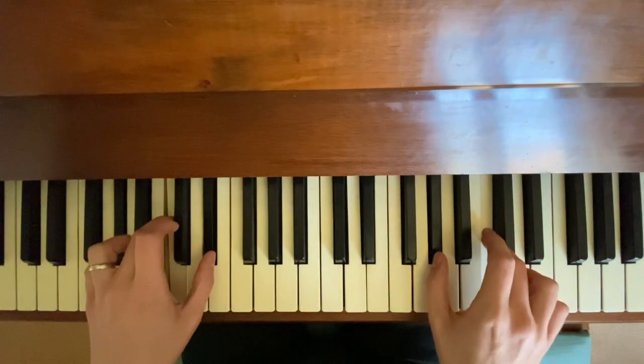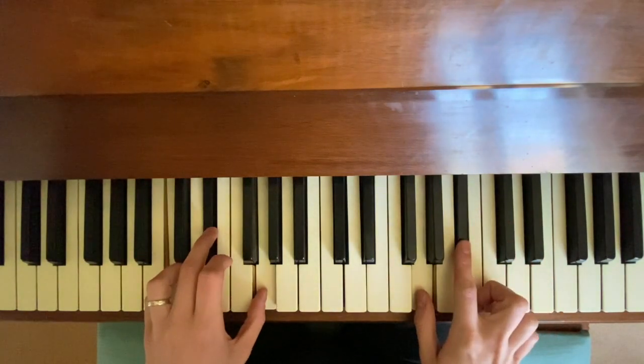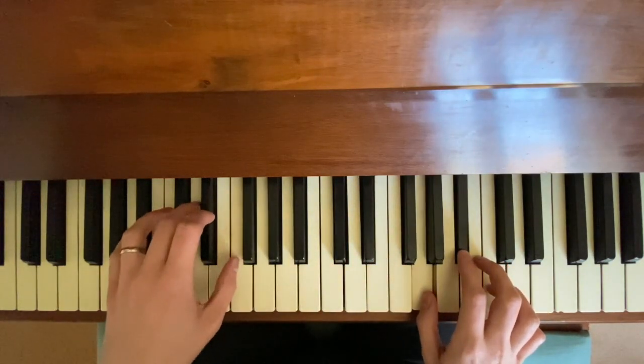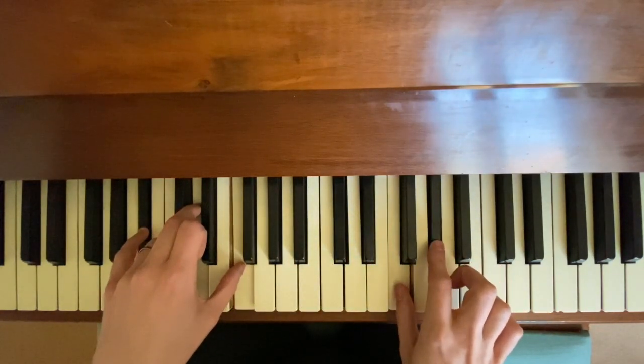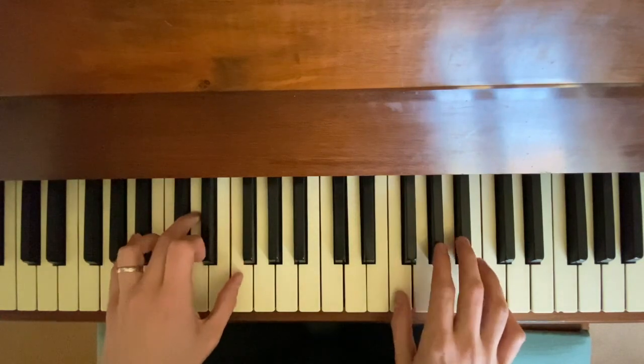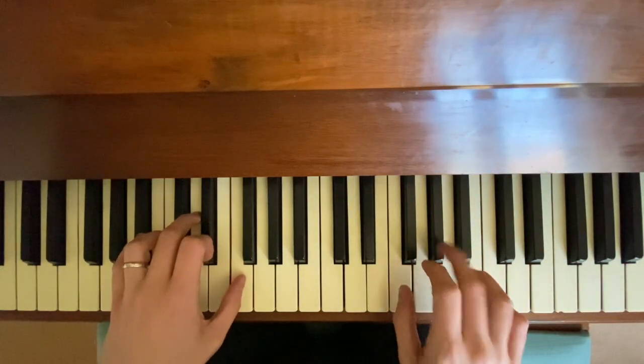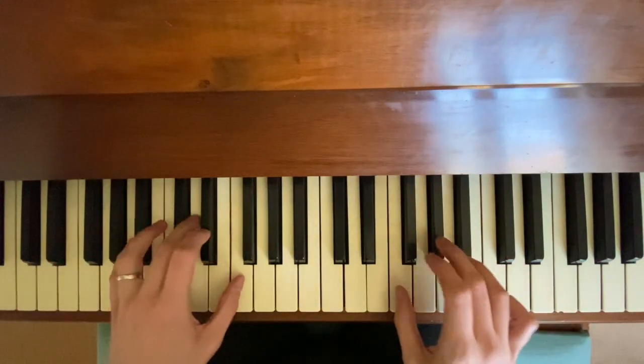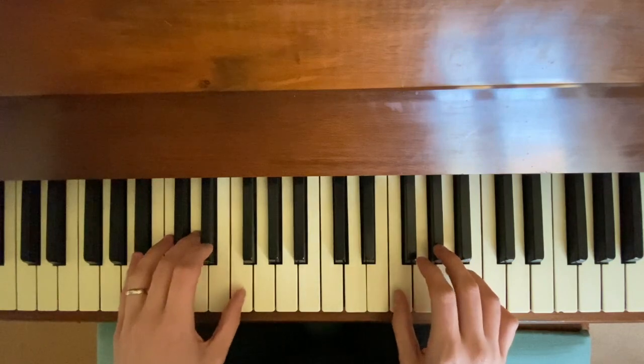Let's do it in thirds. That works. That sort of works because it's a C minor 7. That's an A flat 7, which doesn't really work. Sorry, that's a B flat 7 that doesn't really work. It's got an A flat in it. Okay, it just sounds a little bit too dominant harmony for the style of music that I'm looking for. So I'm just going to get rid of that.